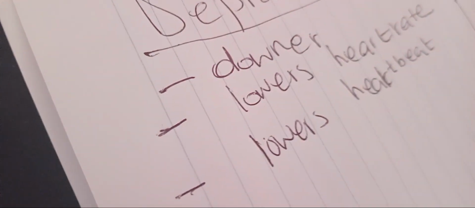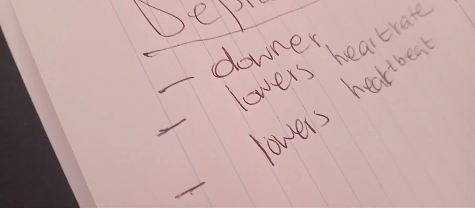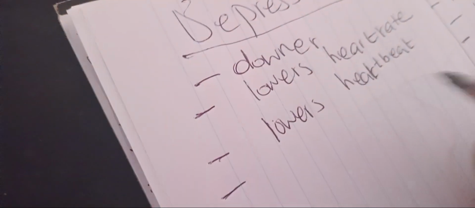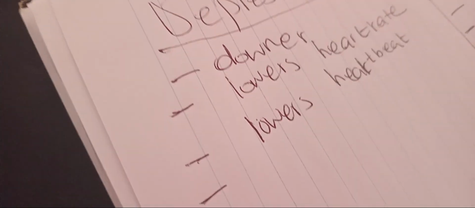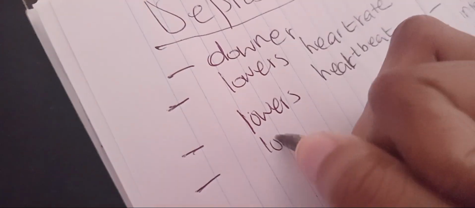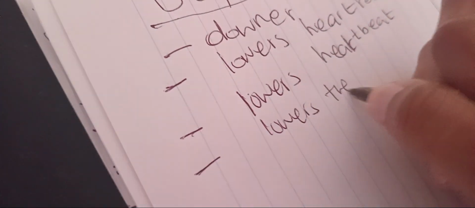This side, it intensifies the nervous system, right? And this one, it lowers the nervous system. But you have to understand which nervous system we are talking about.